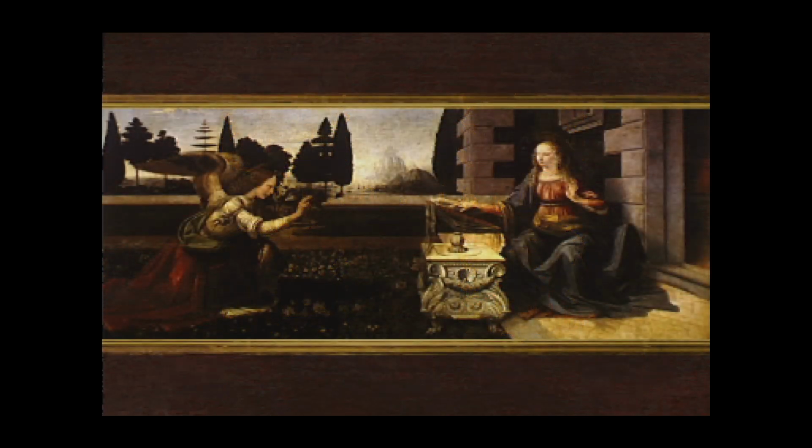The Annunciation is the first large work by the young Leonardo da Vinci, painted when he was 20 years old in 1472. For a long time, the panel was thought to be the work of either Ghirlandaio or Verrocchio, and it was only ascribed to Leonardo in 1869.